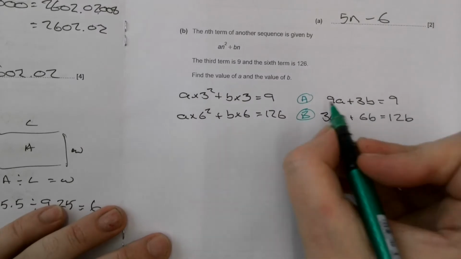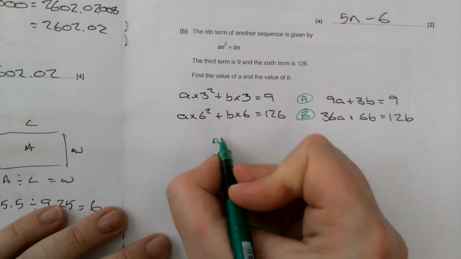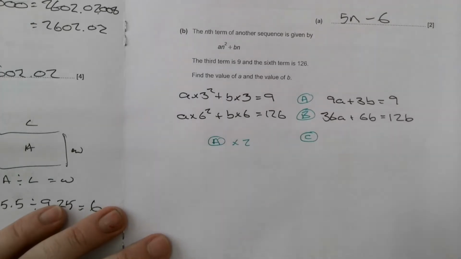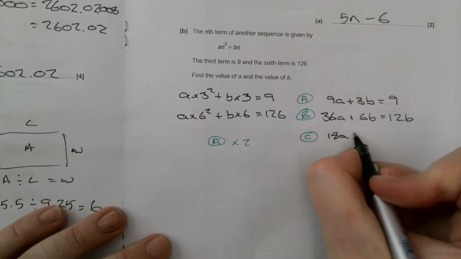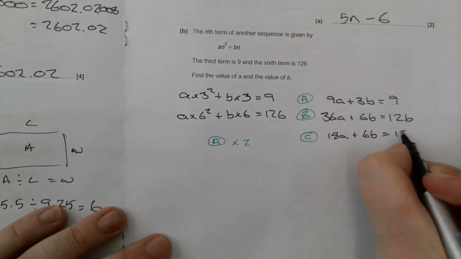The first thing I'm going to do is get the same number of b's in each of my equations. So I'm going to do A times 2 to get a new equation, C. That means 18a plus 6b equals 18.